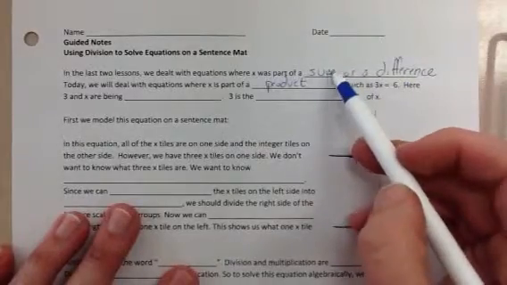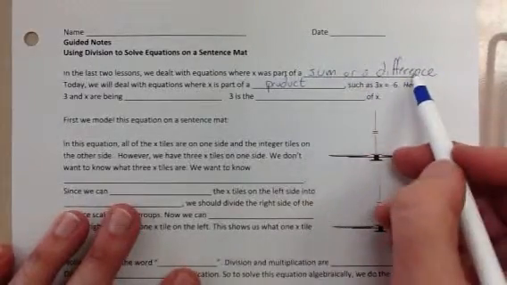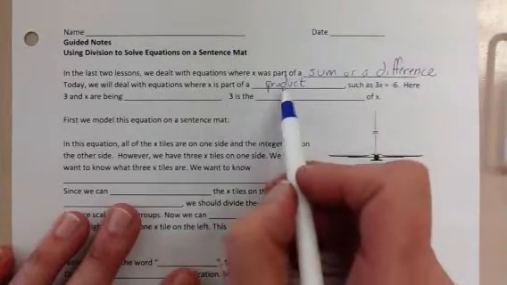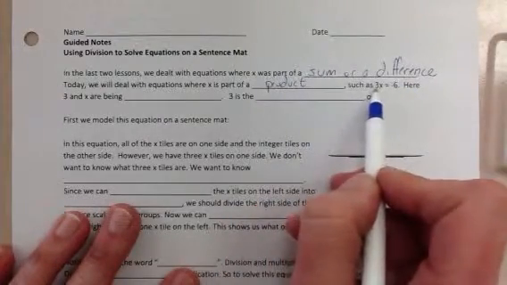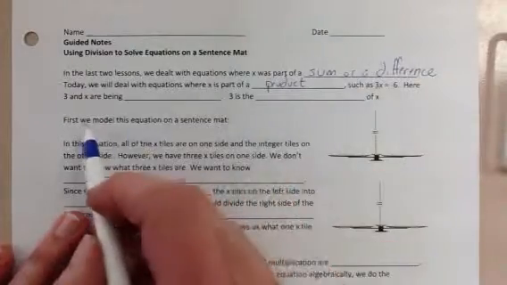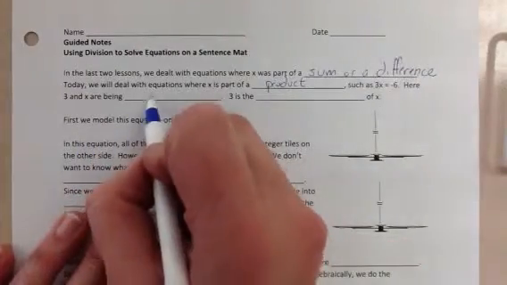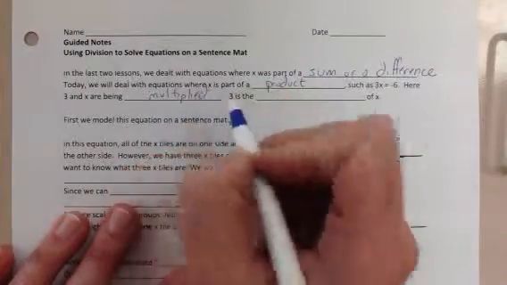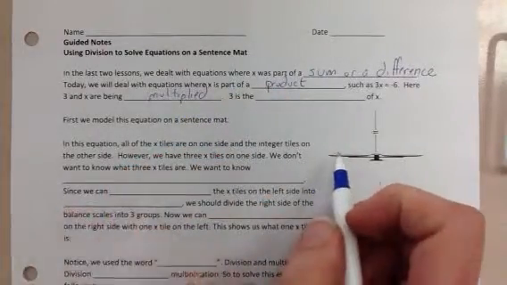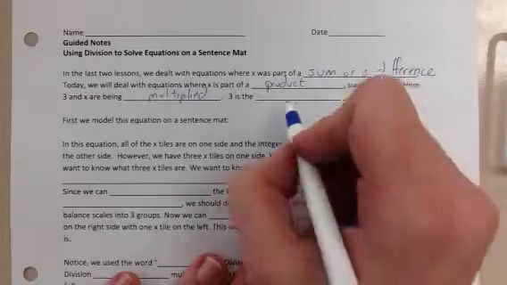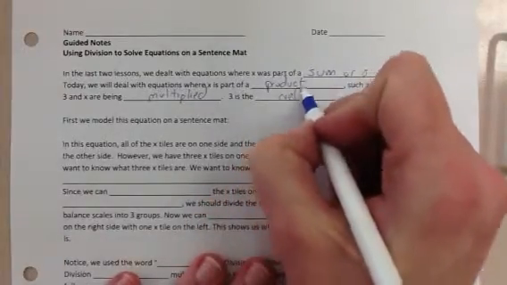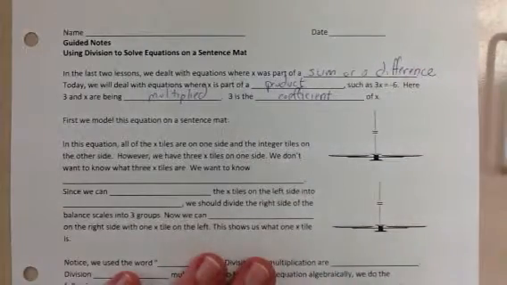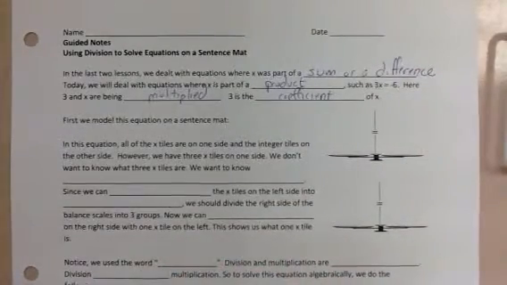So, sums are where x is being added to something. Difference is where something's being subtracted from x. Product, we're dealing with multiplication now. So here, 3 and x are being multiplied. And we call 3 the coefficient of x.